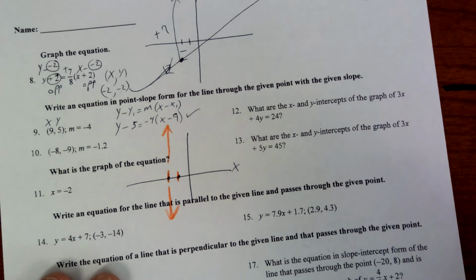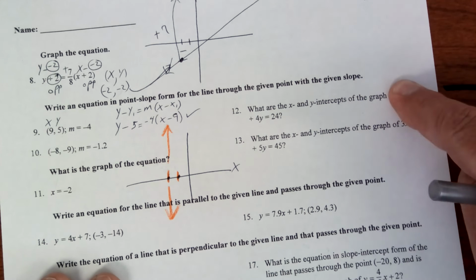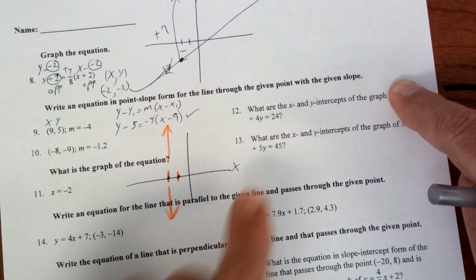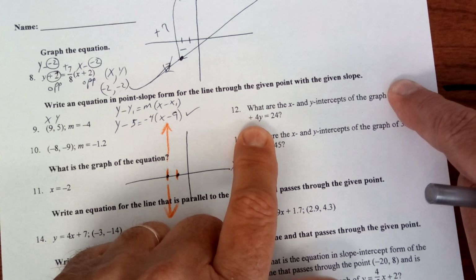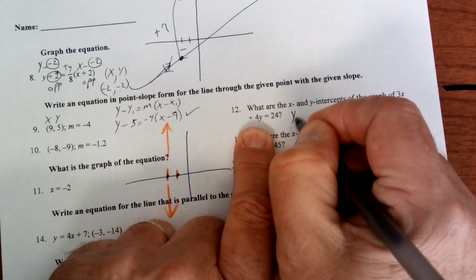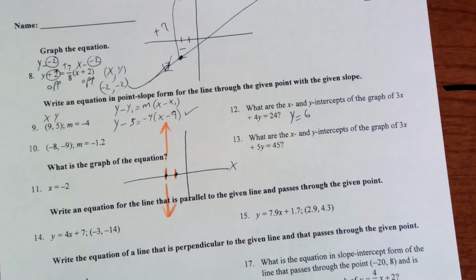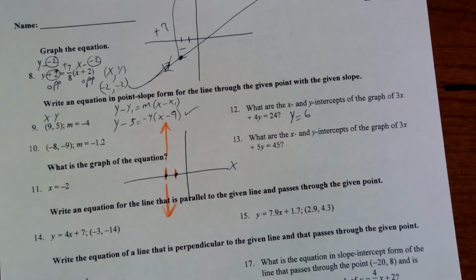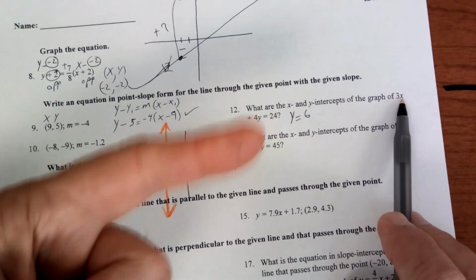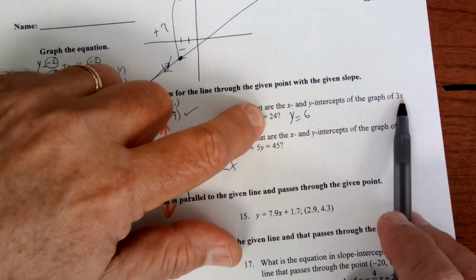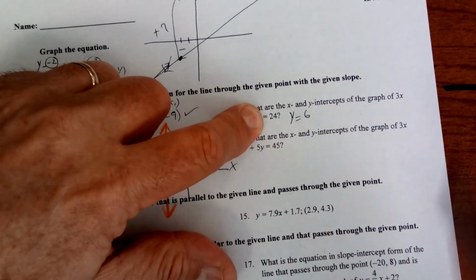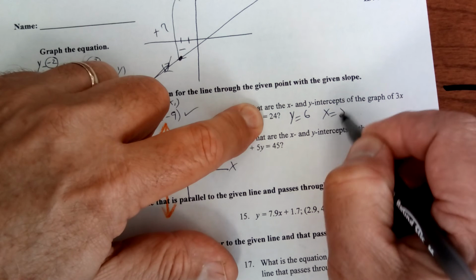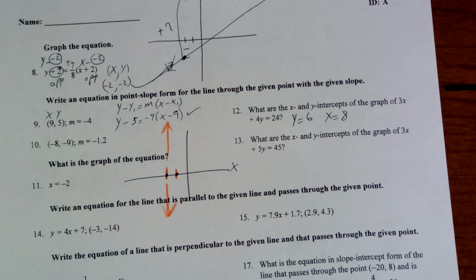Take your finger and cover up the X, just like that. So I'm going to have 24 divided by 4 is going to give me 6. So Y is going to be 6. That's it. Now, to get the X, I take my finger and I cover up the Y. And so I say 24 divided by 3 is going to give me 8. So X is 8.